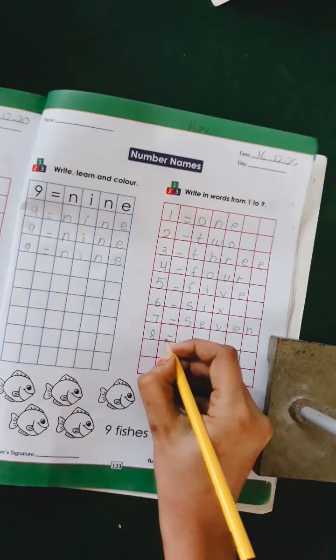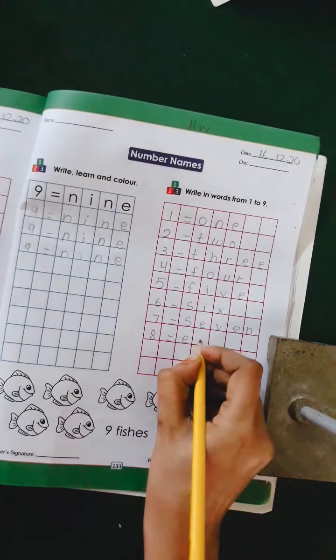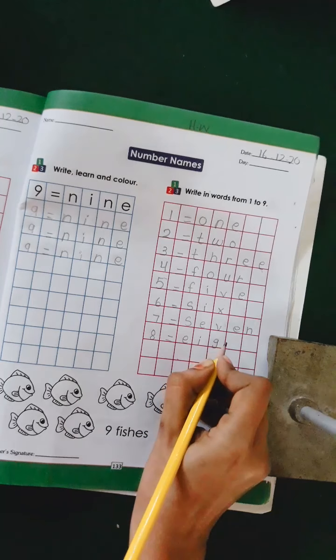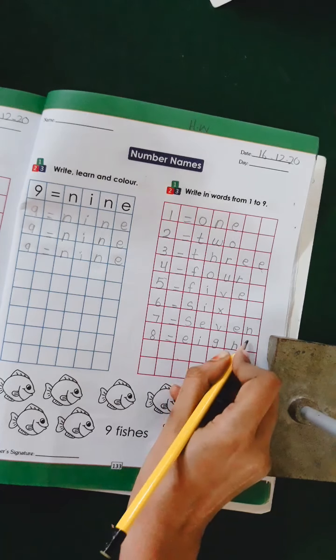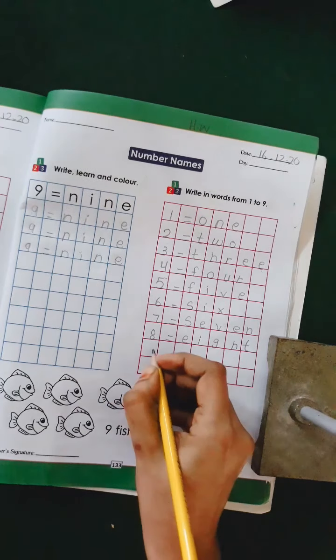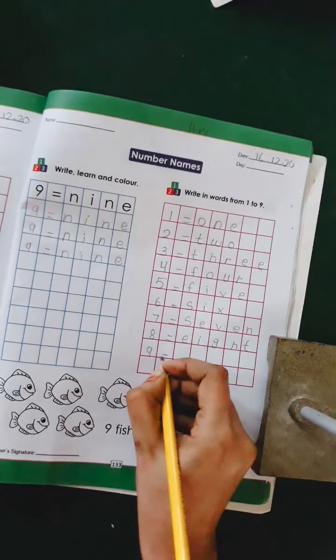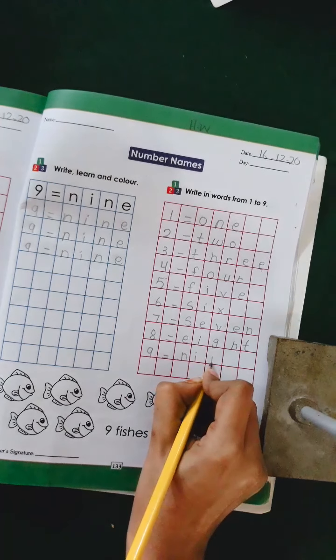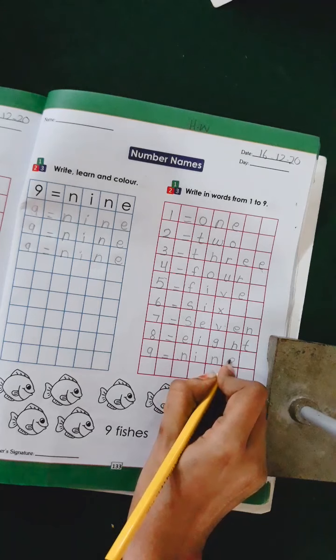Students, read with me. E I G H T, 8. What comes after 8? 9. N I N E, 9.